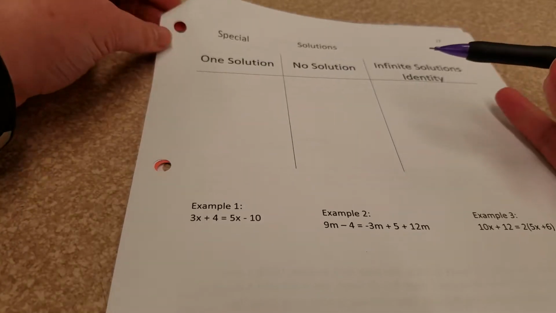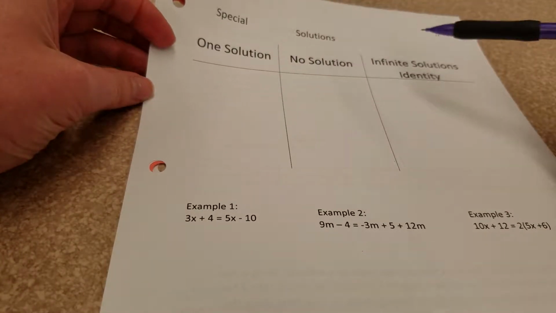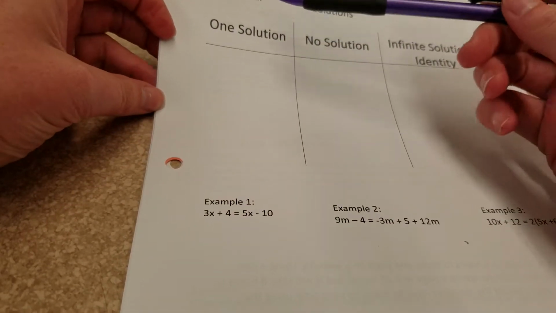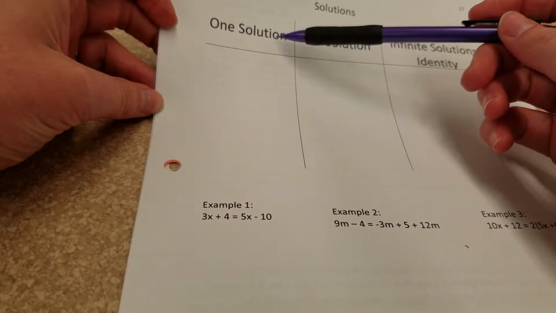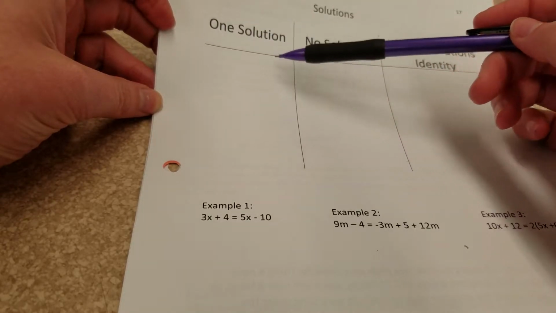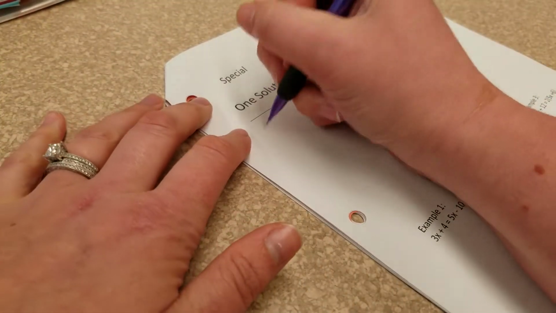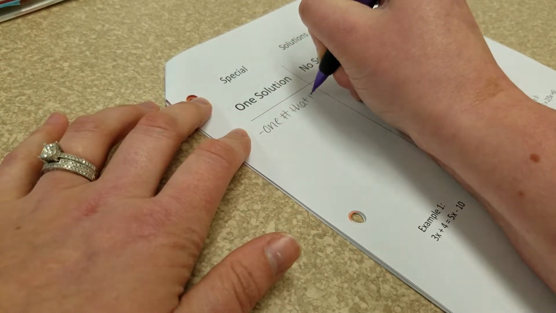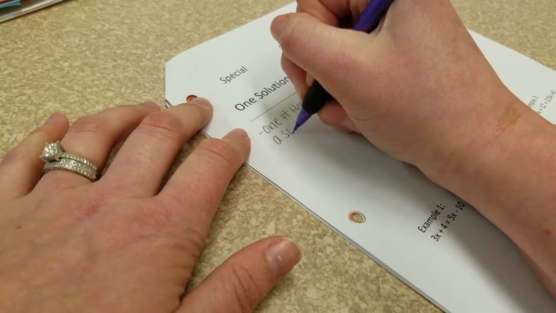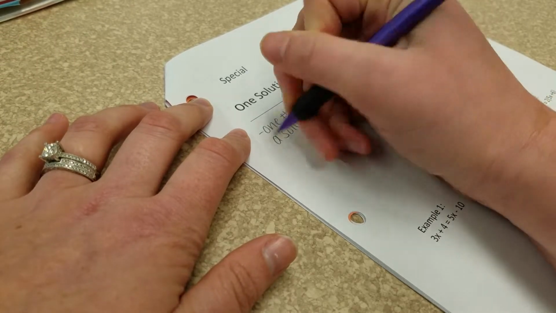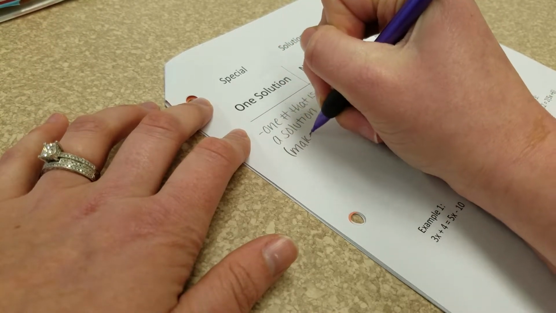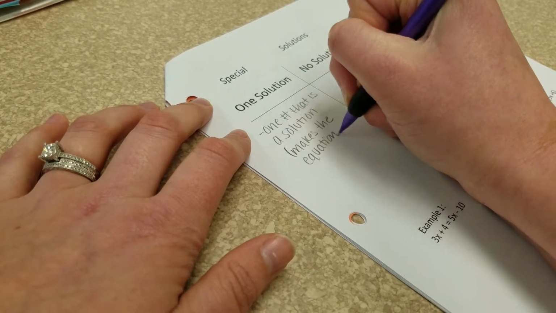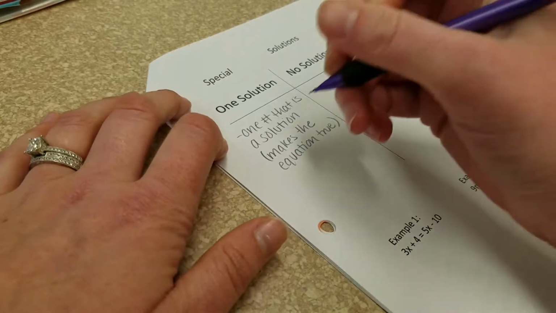This next lesson talks about what happens when we get some different special solutions when we're solving equations. There's three things that can happen. So far, we've only seen the situation where we get one solution. In other words, our variable is equal to one number. So we have one number that is a solution, and what that means is it makes the equation true.